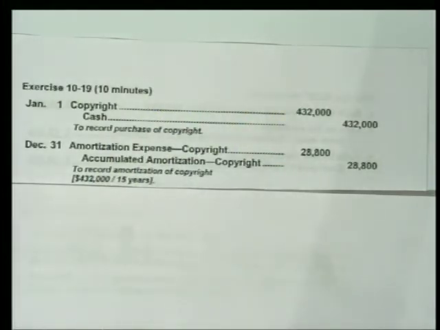Now, the way that we figured it in this instance is we took the cost of $432,000 and you divide it by the lesser of those year amounts that they said. Since we're only going to sell the print for 15 years, that's what we amortize it over, 15 years, not the 19 years. Okay? So we are going to amortize $28,800 each year for those 15 years. Okay? Now, accumulated amortization is just like accumulated depreciation, accumulated depletion, in that it is a contra asset with a credit balance.